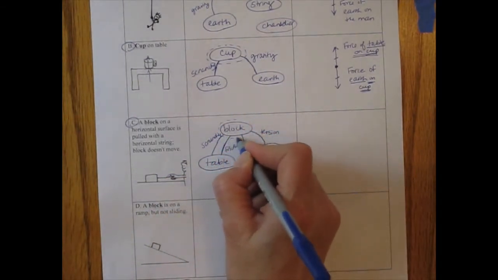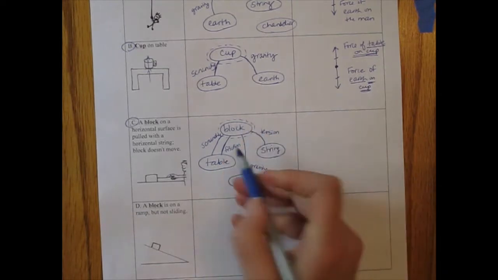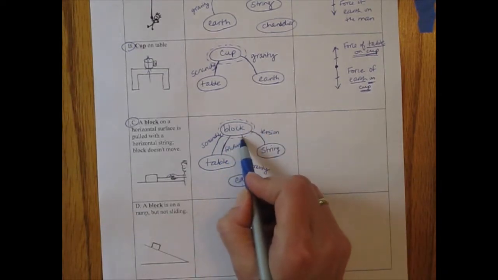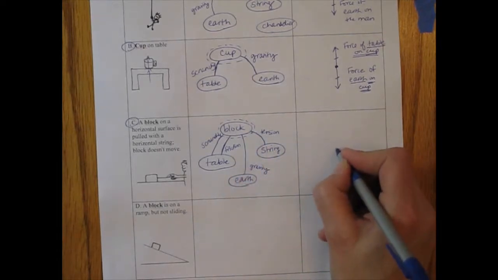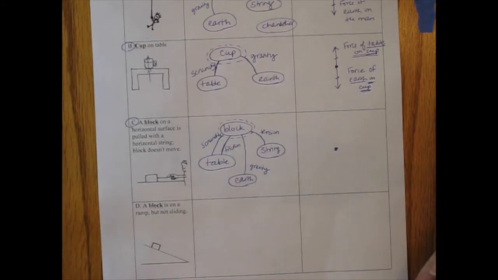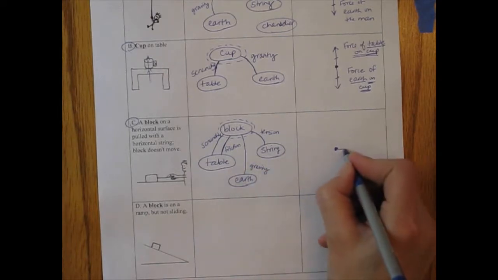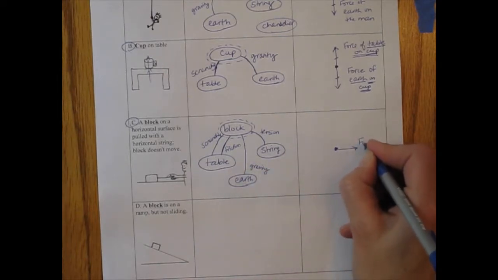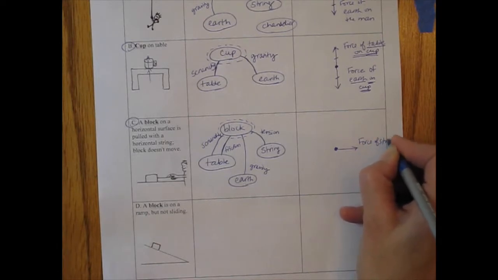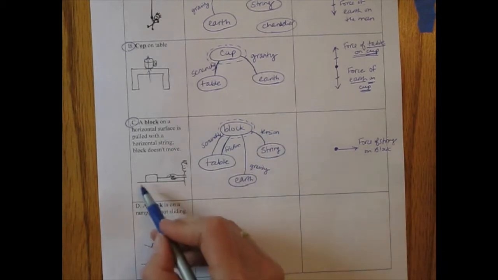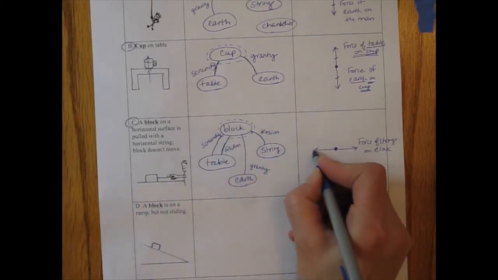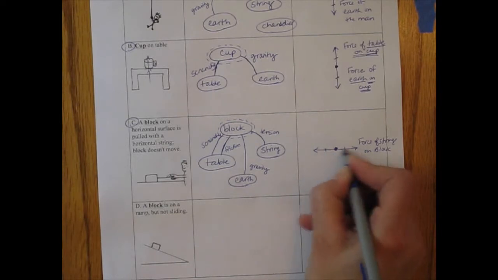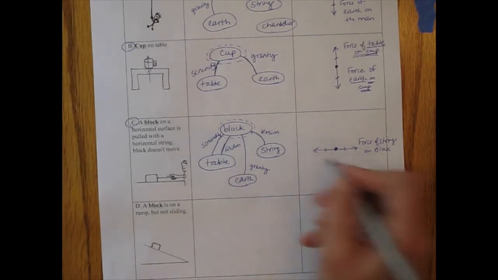Okay, we're ready to do our free body diagram. So choose your focus object, which is going to be the block, and count the forces. 1, 2, 3, 4. So I should have 4 arrows on my free body diagram. So here is the block. I'm going to draw the string force first. Force of string on block. And then pulling to the left, that's going to be the friction force. And I know these have to be equal because it's not moving and these are exactly opposite to each other.